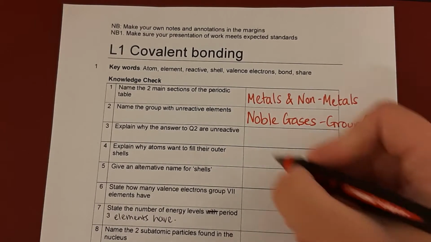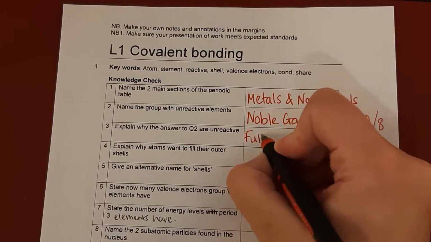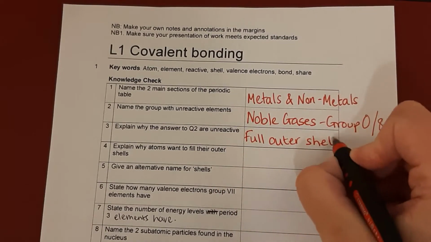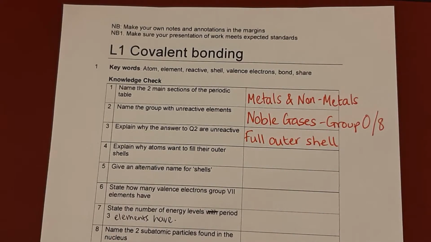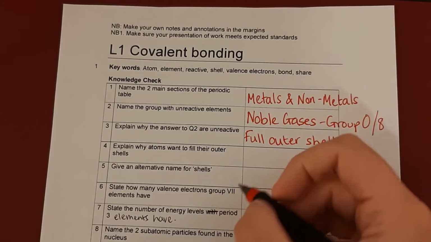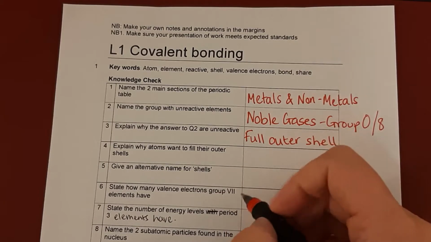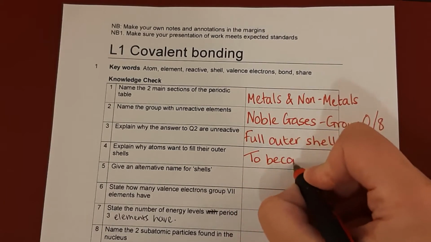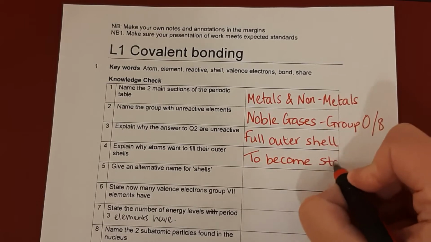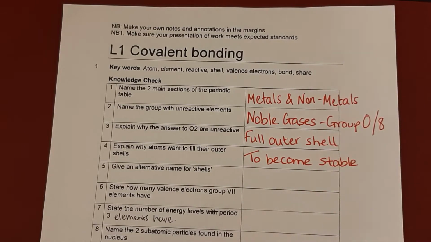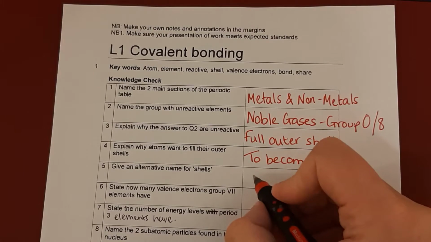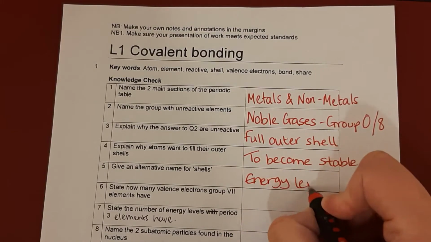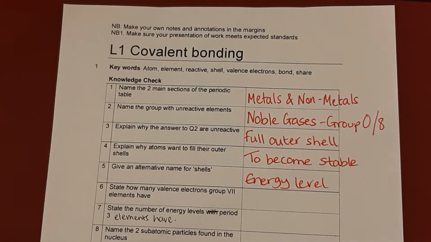These noble gases are unreactive because they have a full outer shell. They neither need nor want to lose any electrons because their shell is full. The reason atoms want to fill their outer shells is to become stable. Once an outer shell is full, then the atom is stable. The alternative name for shells is energy levels. Okay, so a shell is an energy level.